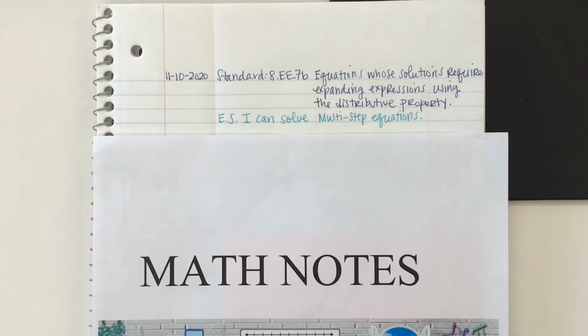The standard is 8.EE.7b, equations whose solutions require expanding expressions using the distributive property. And our essential statement is I can solve multi-step equations.